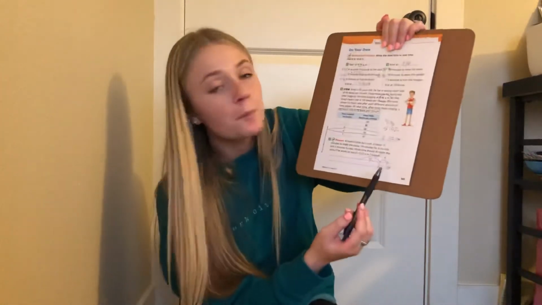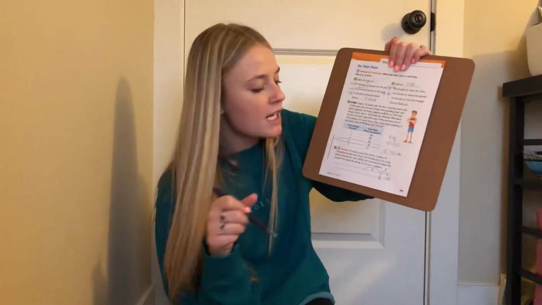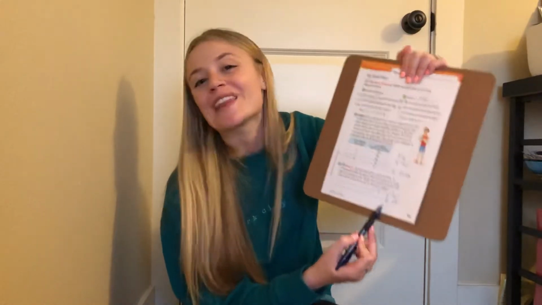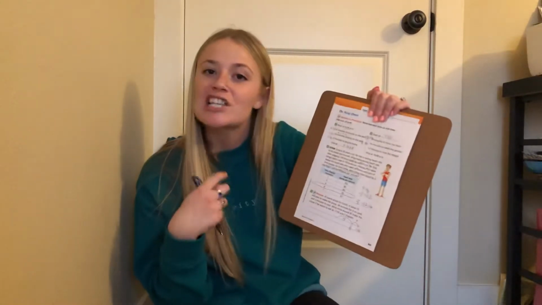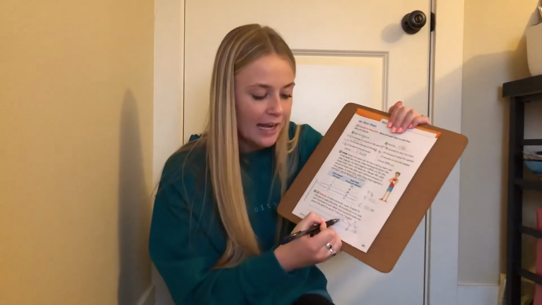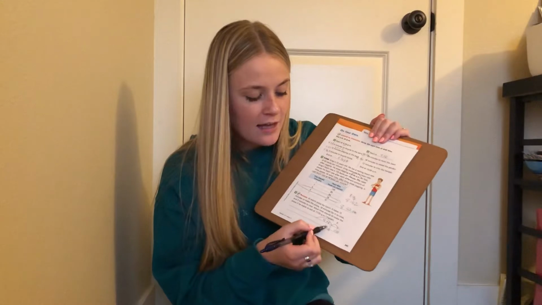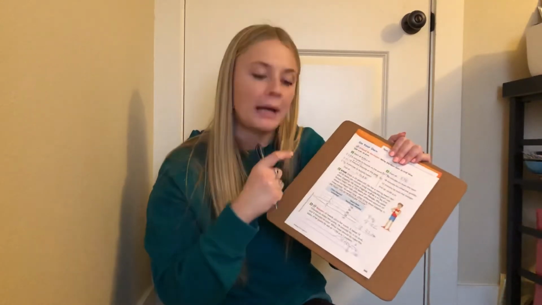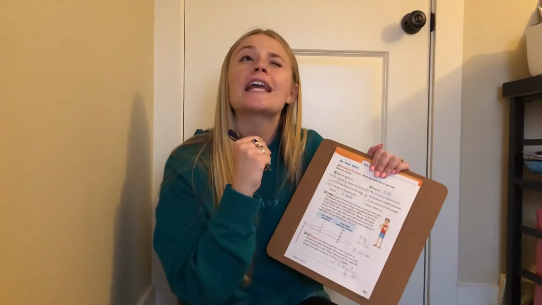Since I'm subtracting time, I'm going to break this up into 10 plus 8 and say 11:52 minus 10 is 11:42, minus 8 would be 11:34.